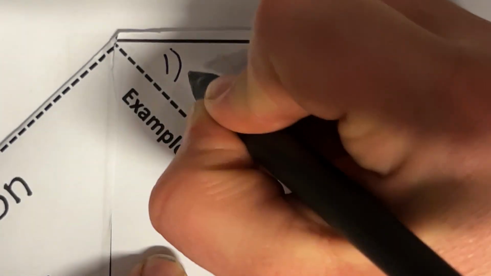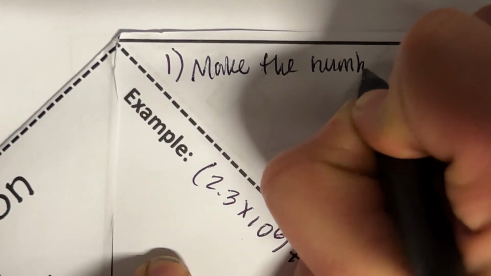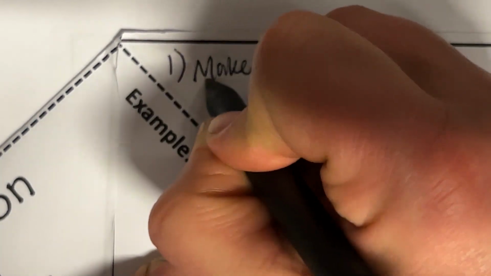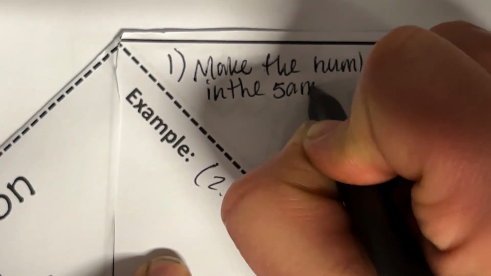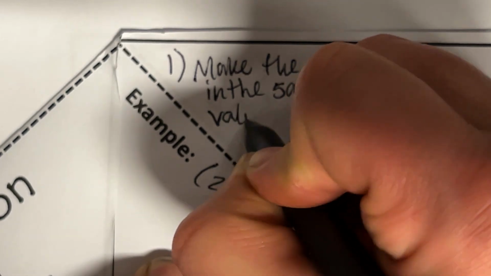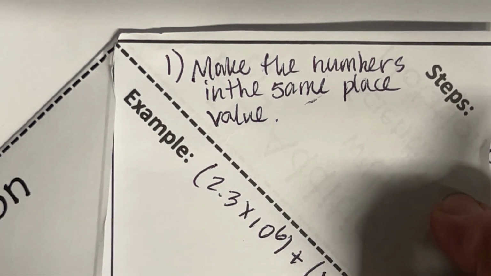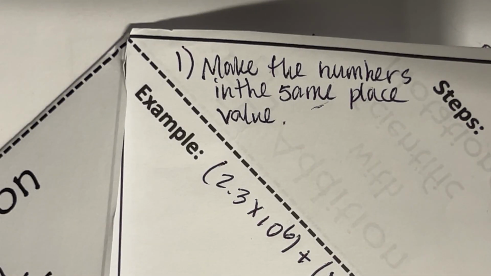All right, so step 1. First things first, we need to make the numbers in the same place value. Now, in our notes, I say to break up the power of 10 so that way you can do this.